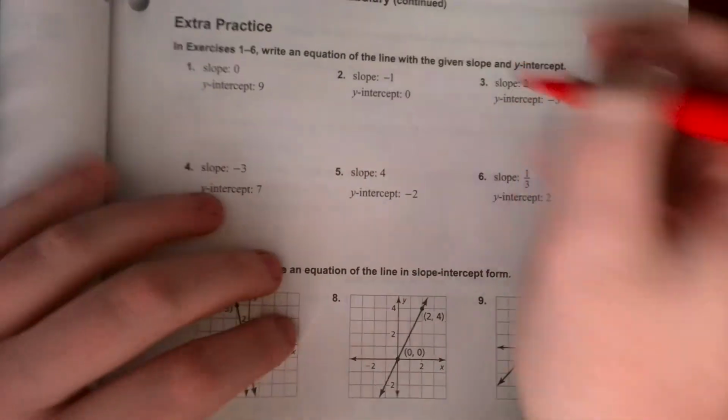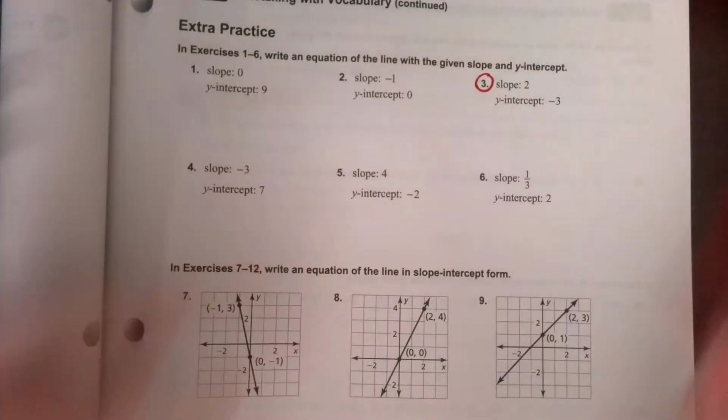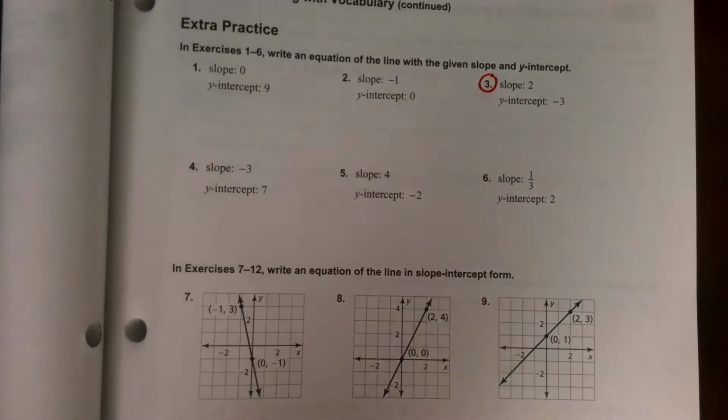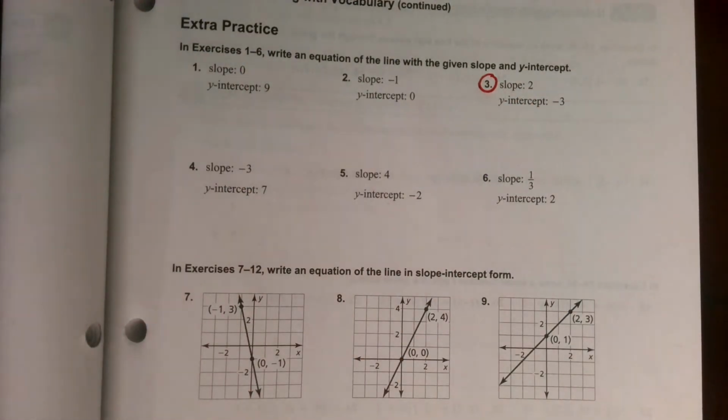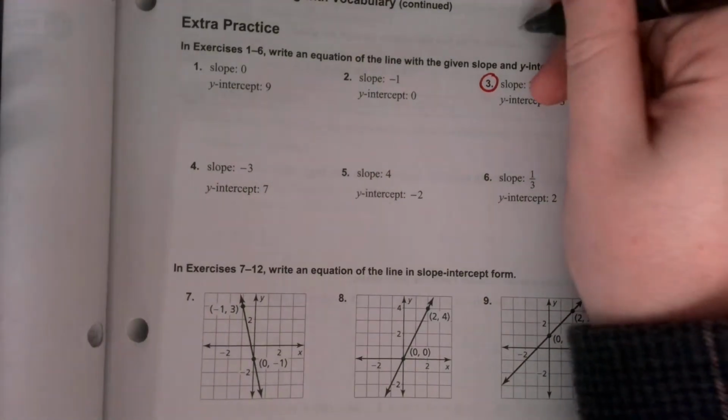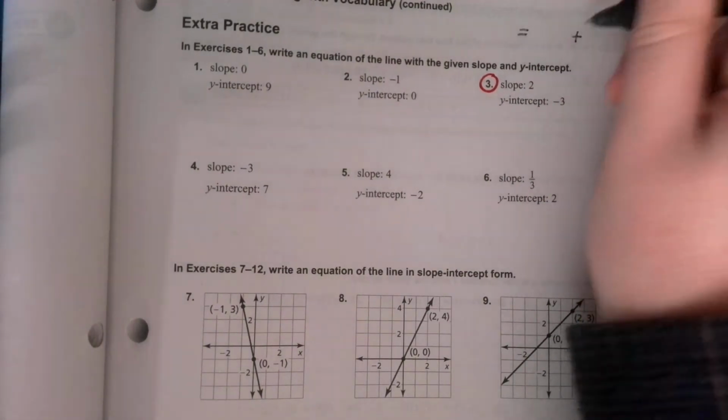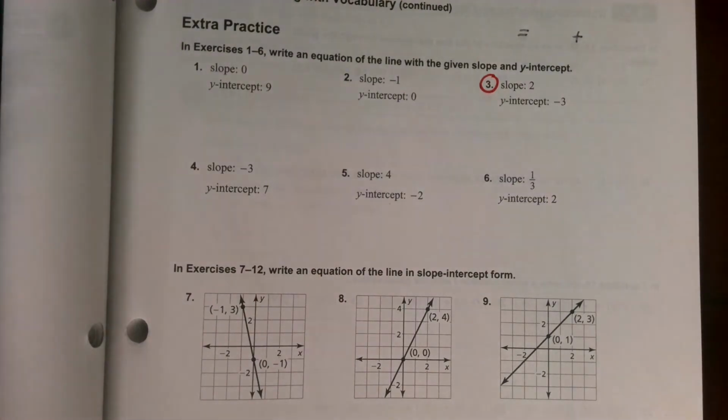Let's take a look at page 99. Starting off, we're going to be looking at problem number 3. In fact, for problems 1 through 6, our goal is to write the equation of a line with the given slope and y-intercept. Before we go any further, I think it warrants a little bit of review. This slope and y-intercept thing sounds familiar, and it should. Whenever you have the slope and the y-intercept, you can always write the equation of the line in this form.